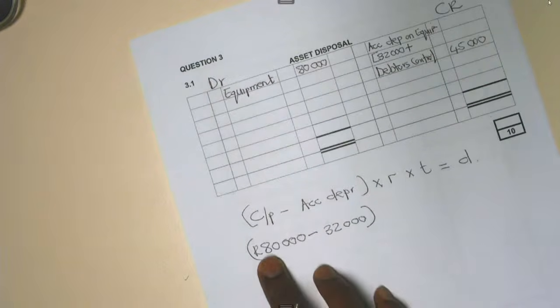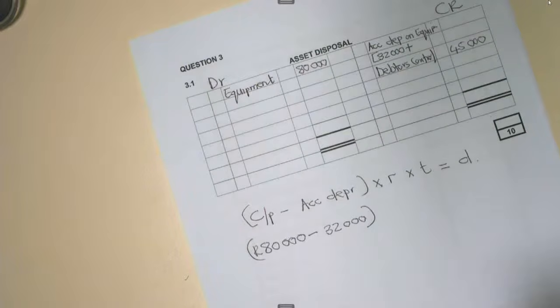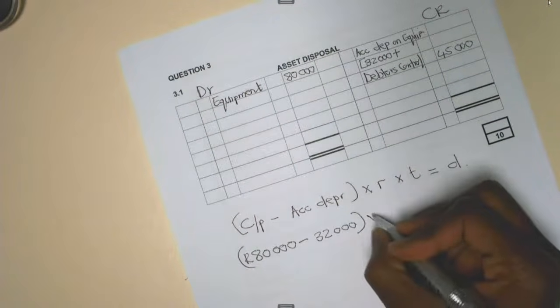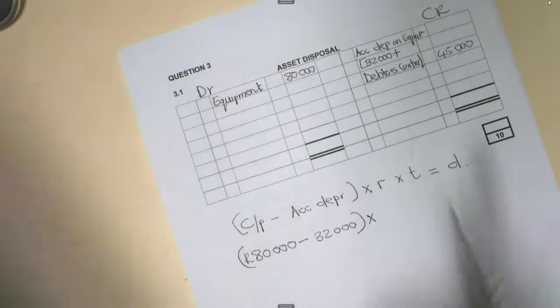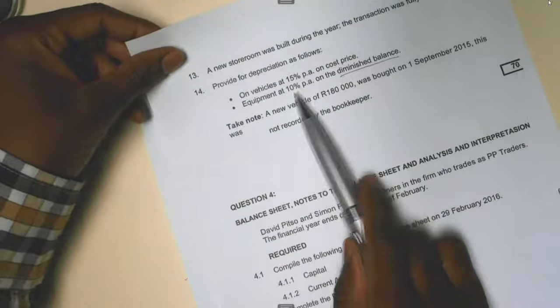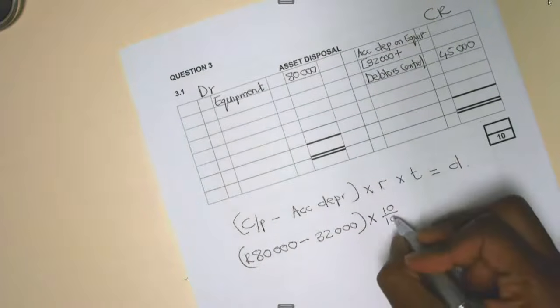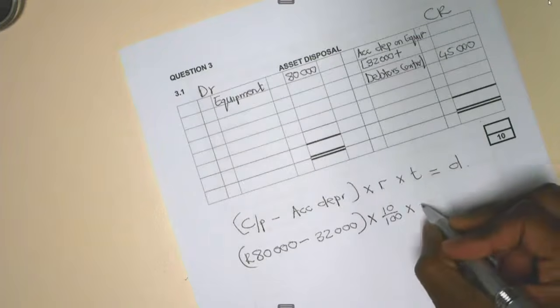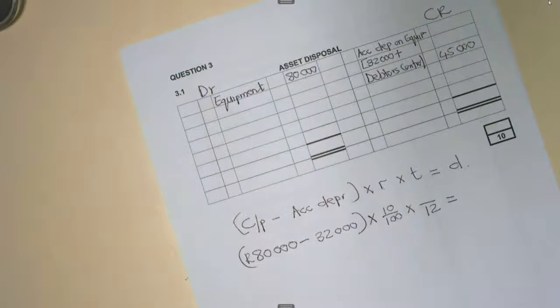So the cost price minus the accumulated depreciation gives you now the carrying value. Now the next step will be to multiply it with the rate. What was the rate? As per our information, they've given us the rate at 10%. So you put your 10% there, then you multiply it. Now you ask yourself, for how long did we use this particular asset?